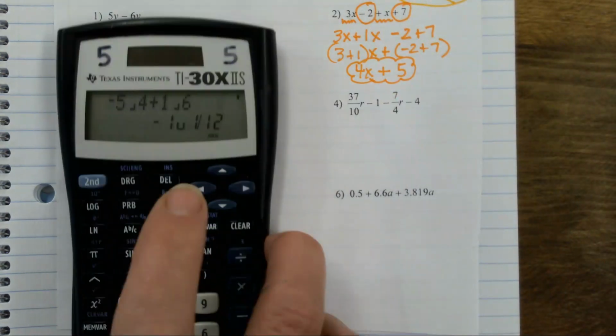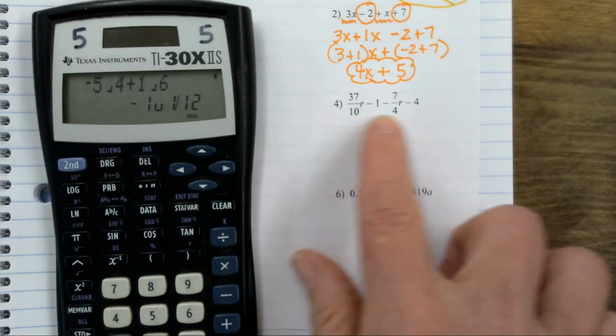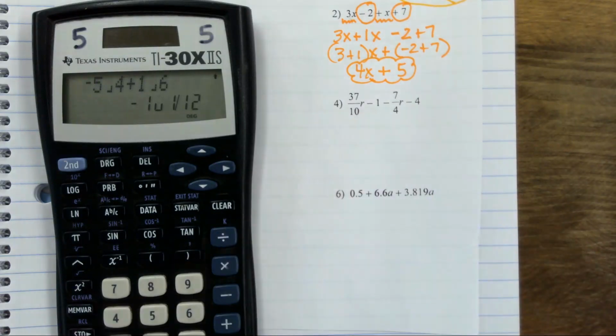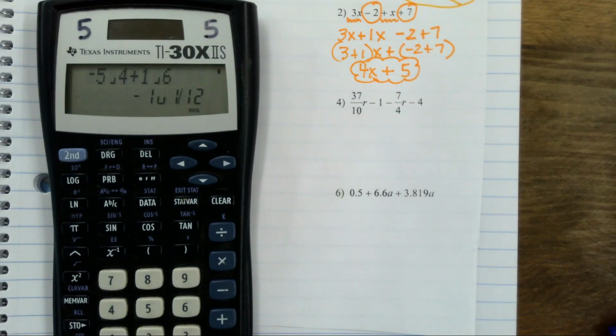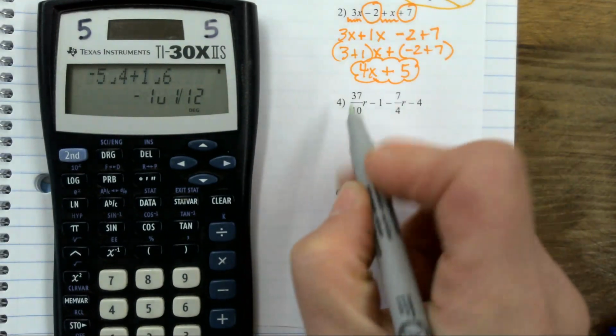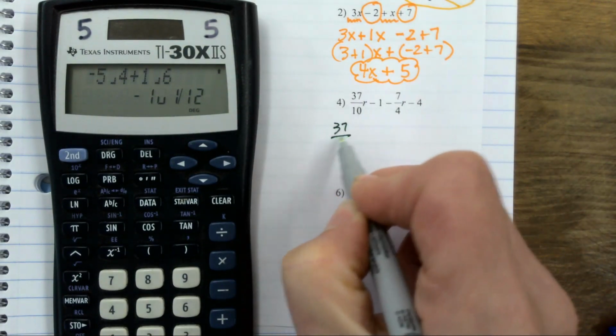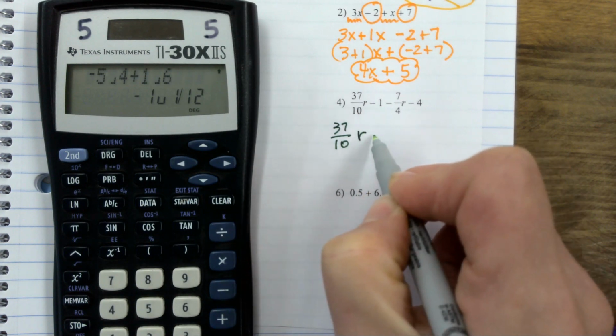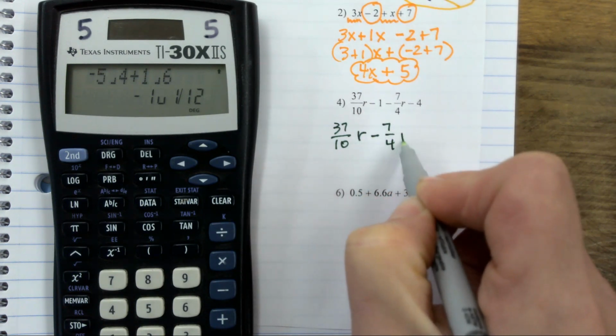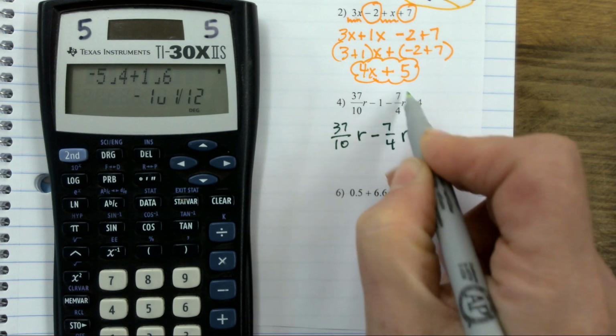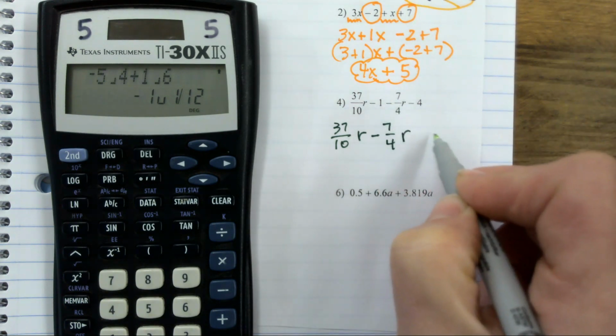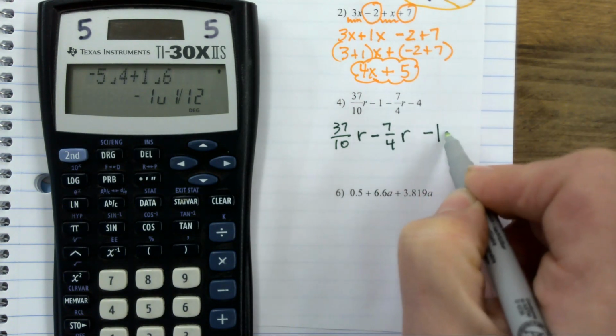Okay. So if you have multiple values, again, you have to group the like terms together. Not necessarily physically on your paper, but I will on the notes. The 37/10 r goes with the minus 7/4 r. The minus goes with the 7/4 that's in front of that. And then next to that I have minus 1, minus 4.